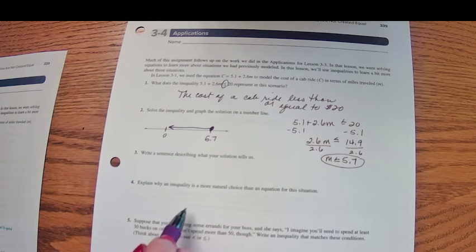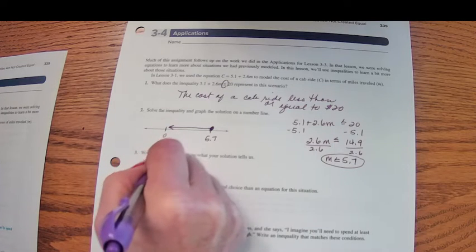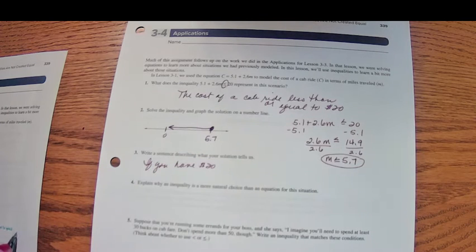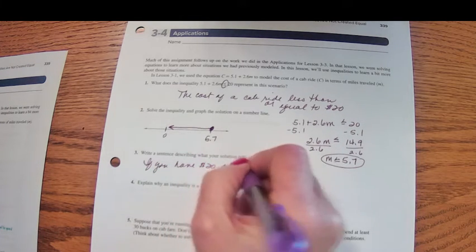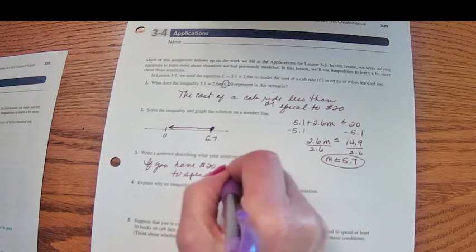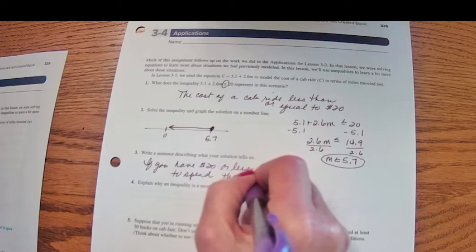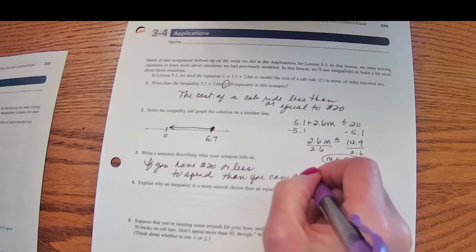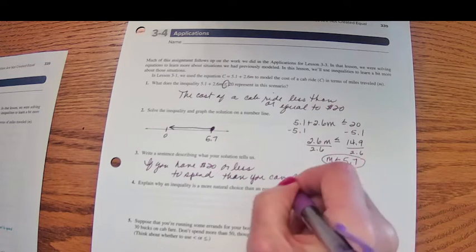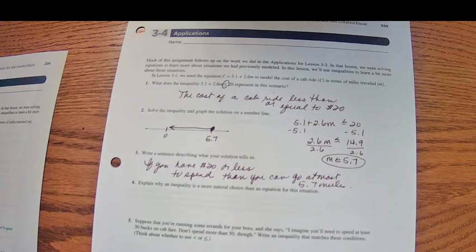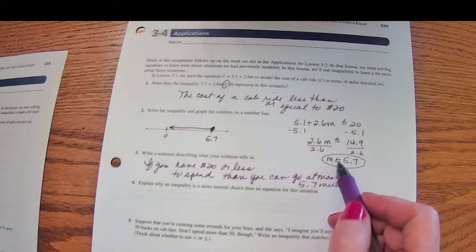So write a sentence describing your solution. If you have $20 or less to spend on a cab ride, then you can travel at most 5.7 miles. You can go 5.7 miles, you just can't go more than 5.7 miles. Miles has to be less than or equal to 5.7.